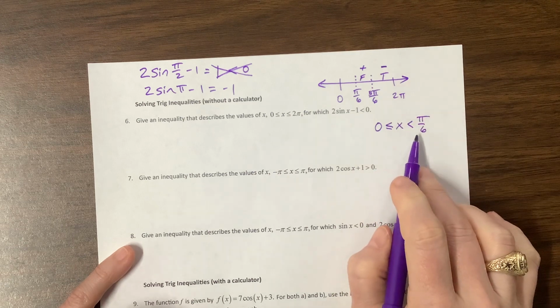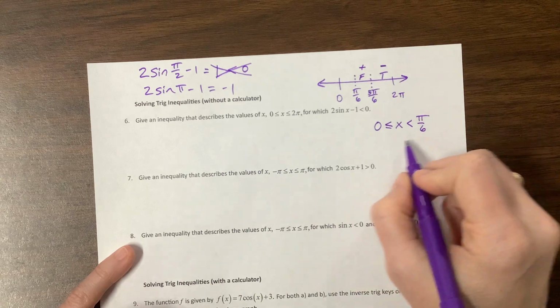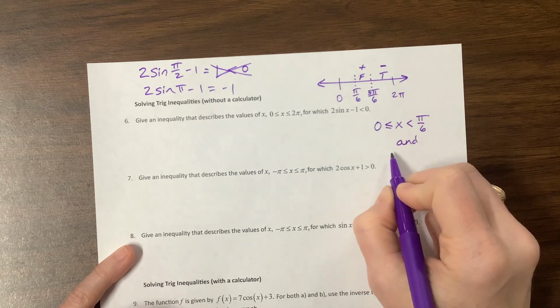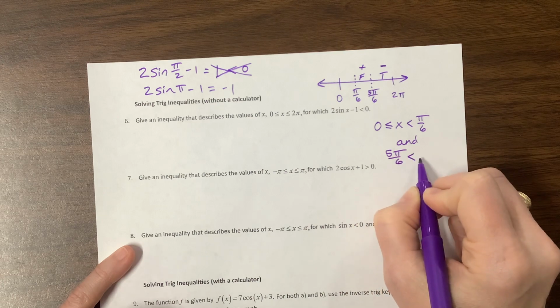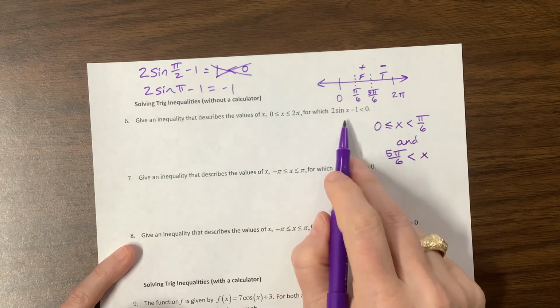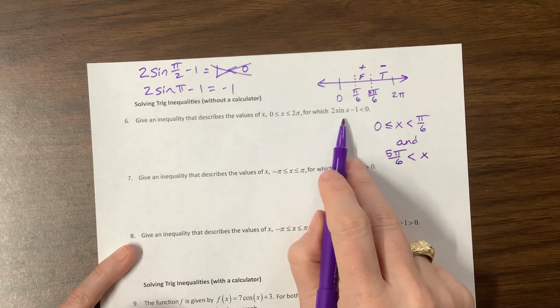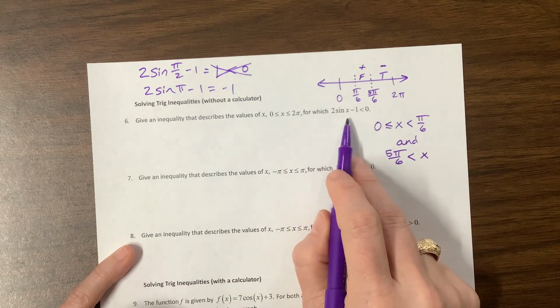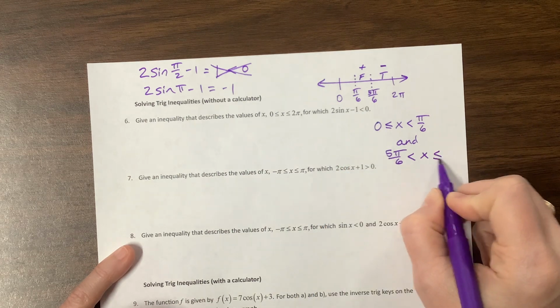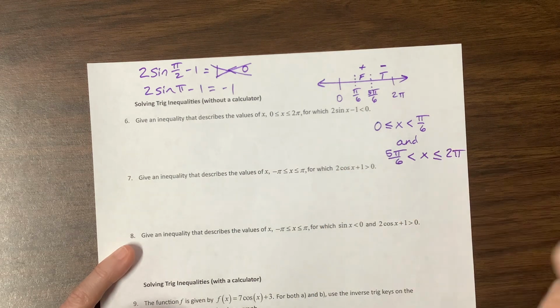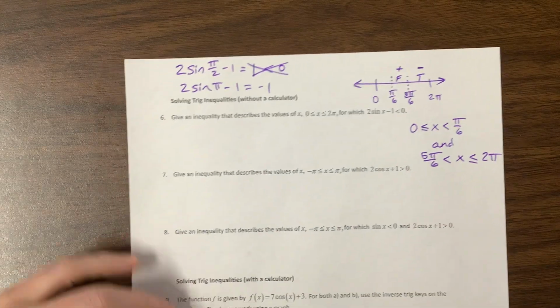Notice I have to use a strict less than there. Then 5 pi over 6 is less than x, because if I plug in 5 pi over 6, I get 2 times 1/2 minus 1, which gives me 0, and 0 is not less than 0. That goes up to less than or equal to 2 pi.